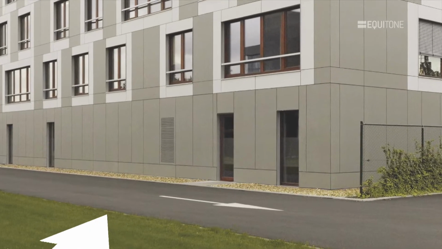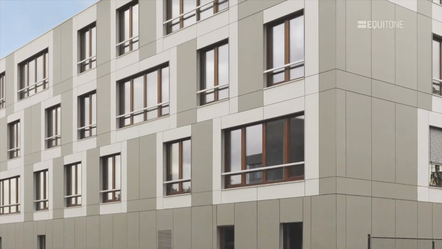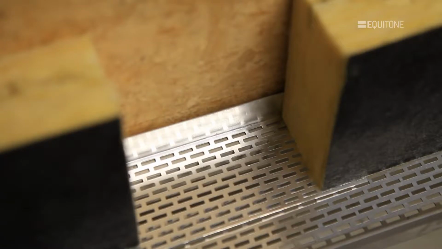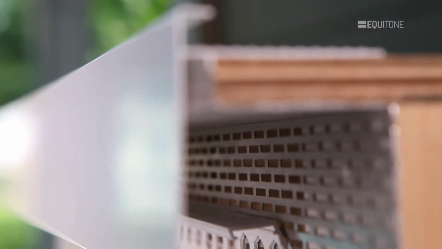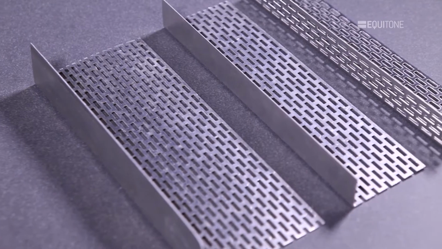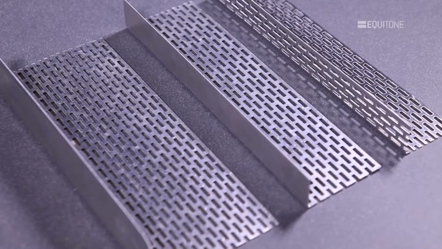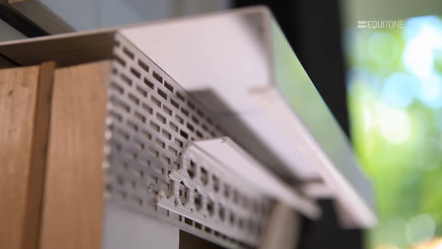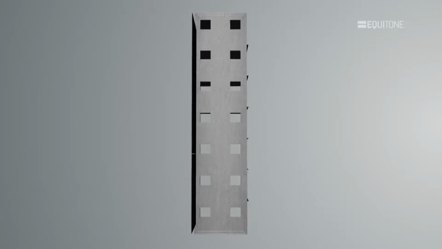Air must be allowed to enter at the base of the facade, travel unobstructed up the wall and exit at the top. Openings at the base, parapet or under and over windows should be provided. These openings must be protected with a perforated profile which maintains the airflow and importantly prevents the entry of vermin and birds into the cavity space.